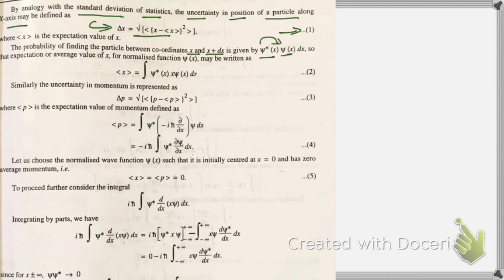The expectation average value of x will be given by this expression, suppose equation number 2. Similarly, for momentum we have this expression. Now let's find the expectation value of momentum, which is given by this result.